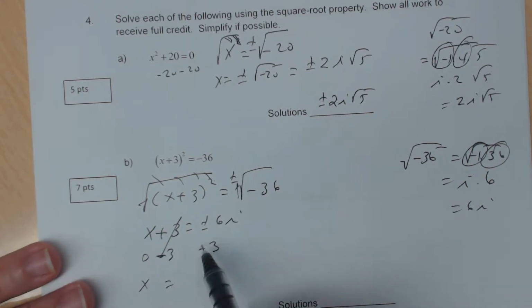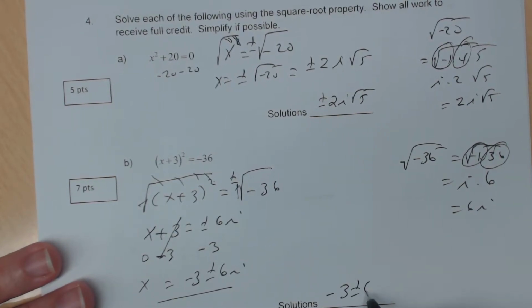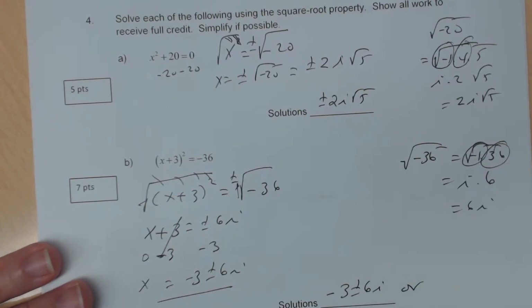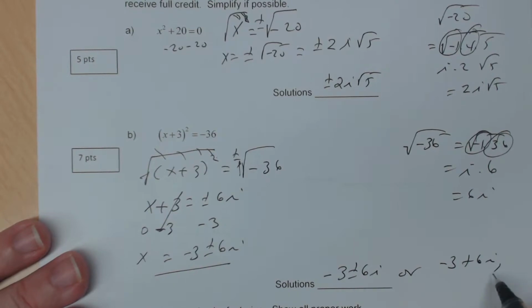All right, and this becomes negative 3 plus or minus 6i. So that's your answer, negative 3 plus or minus 6i. Or if you wanted to rewrite it as separate solutions, you'd say negative 3 plus 6i, comma, negative 3 minus 6i.